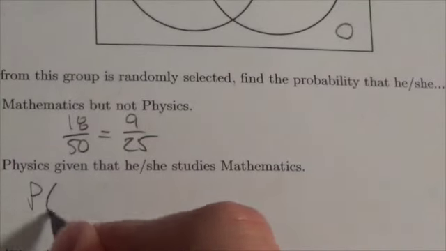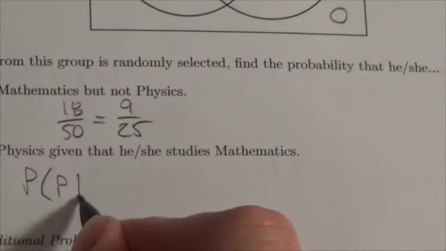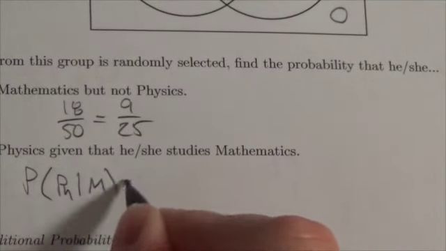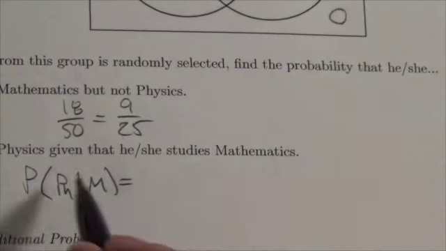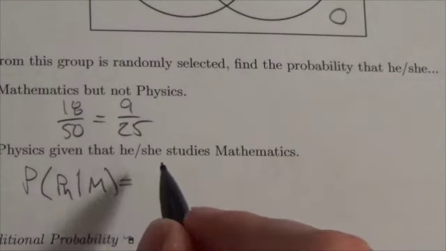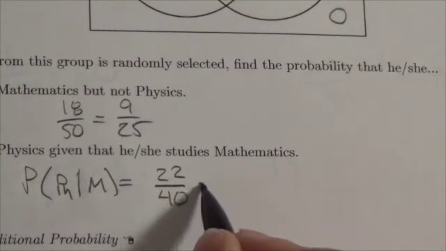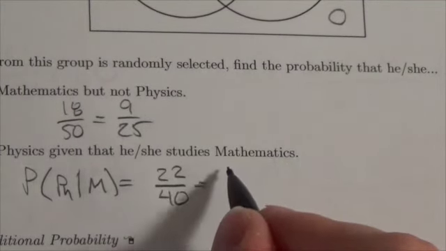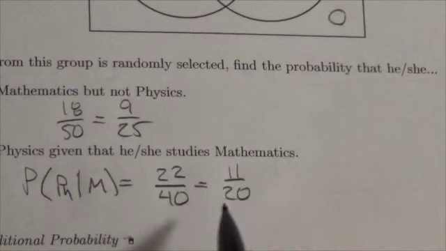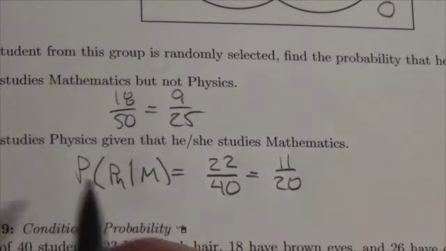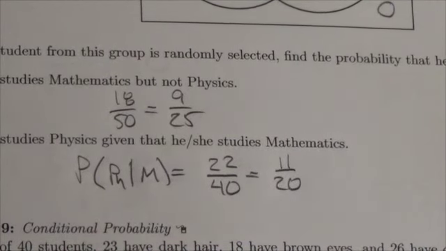So the probability that somebody studies physics, given that they study mathematics, and this is the way you would write that, that little line there, given that, in this case is 22 out of 40, and divide out the common 2, and you're going to be left with 11 out of 20. And that's the probability that somebody studies physics, given that he or she studies mathematics.